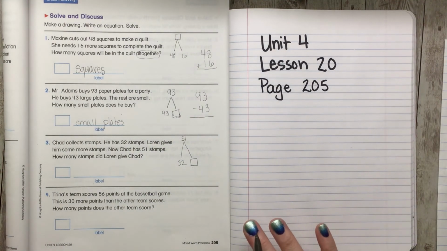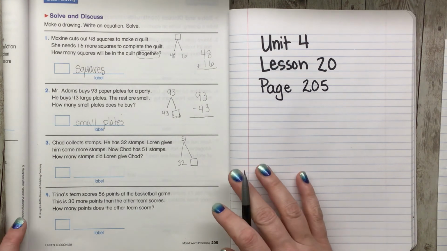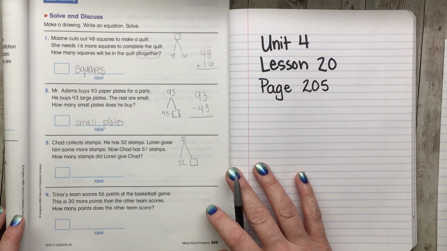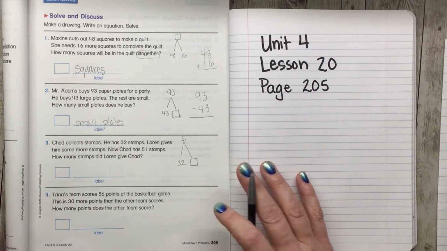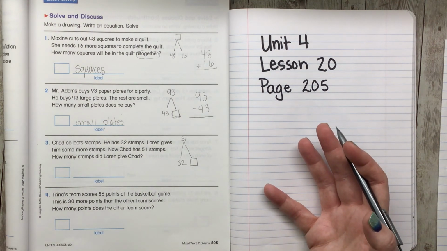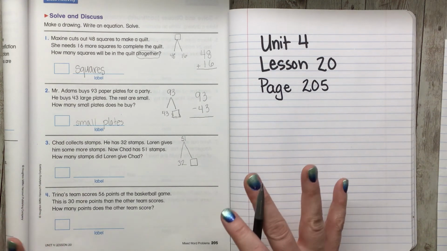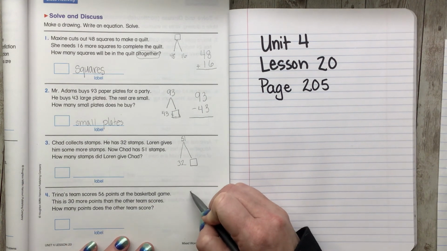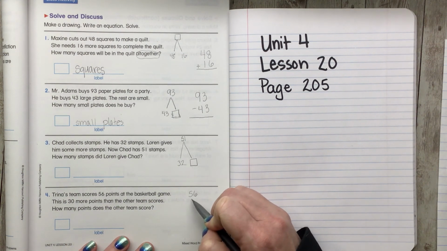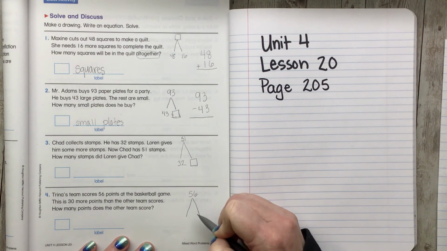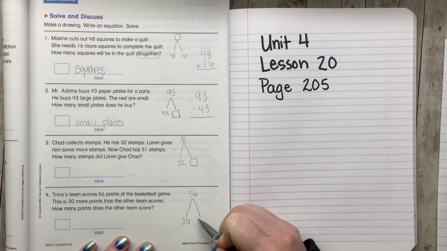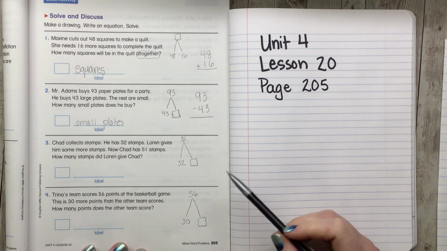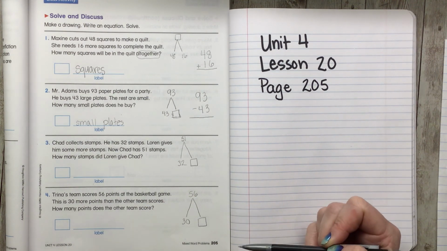All right, our last one says Trina's team scores 56 points at the basketball game. This is 30 more points than the other team scores. How many points does the other team score? Do we know the total? Do we know two partners? What do we have here? Yes, we have our total, which is 56, and one partner. So for both of these, I would do subtraction.